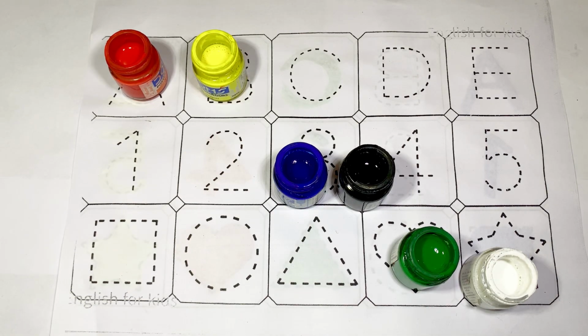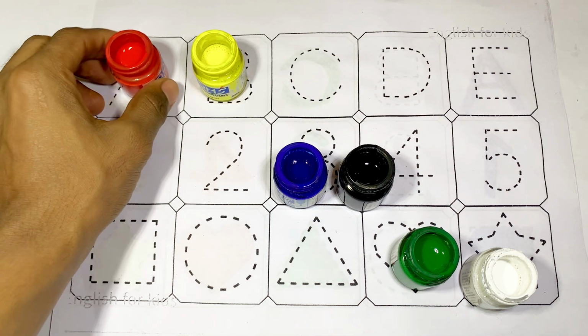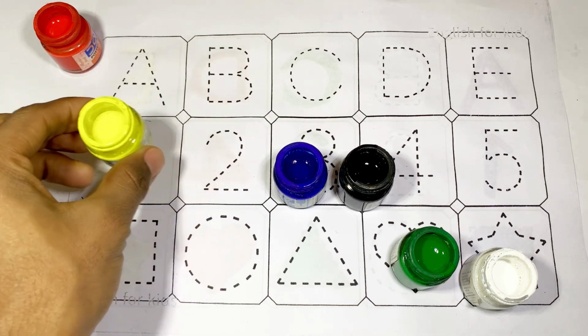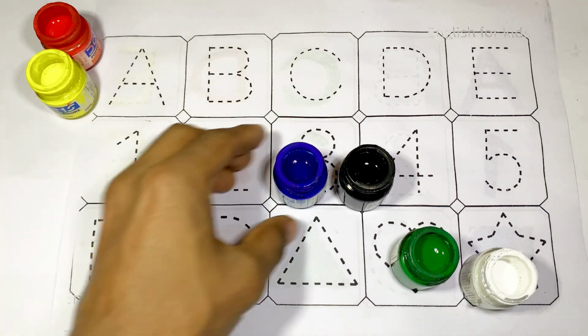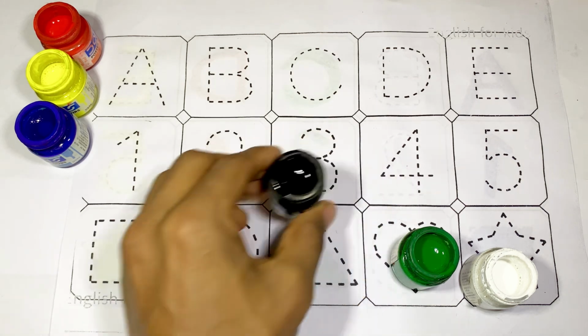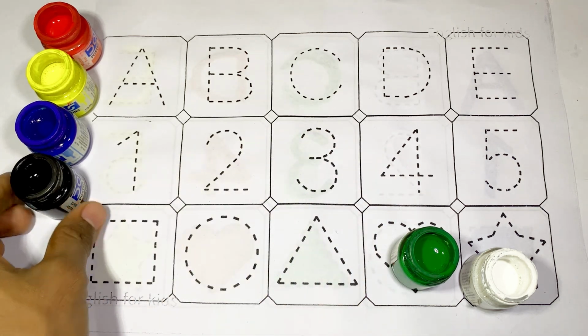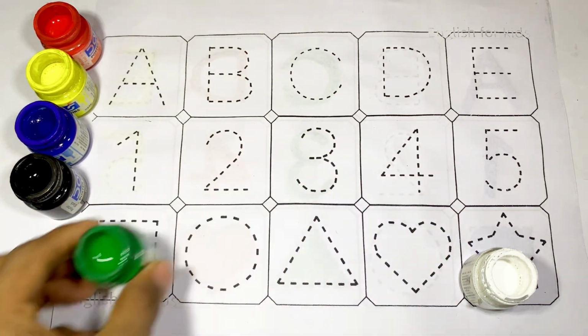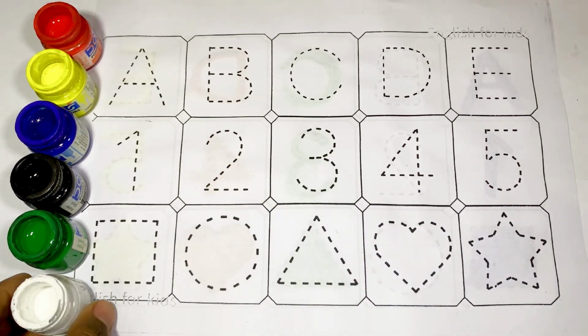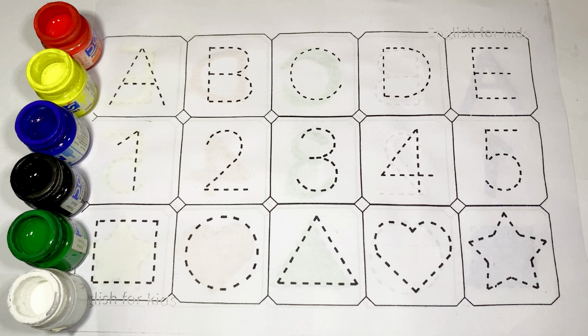Today learn alphabets, numbers and shapes. Kids, class name: red color, yellow color, blue color, black color, green color, white color. Kids, now coloring alphabets, numbers and 2D shapes.